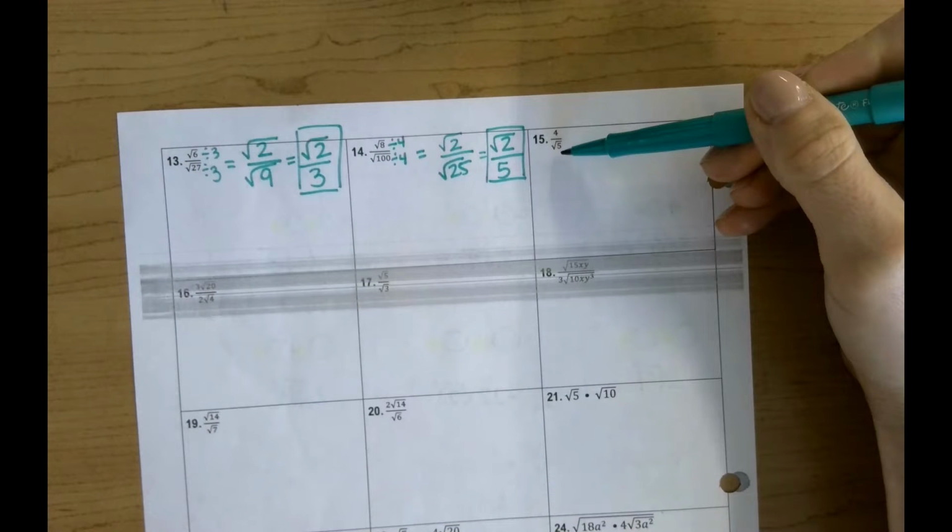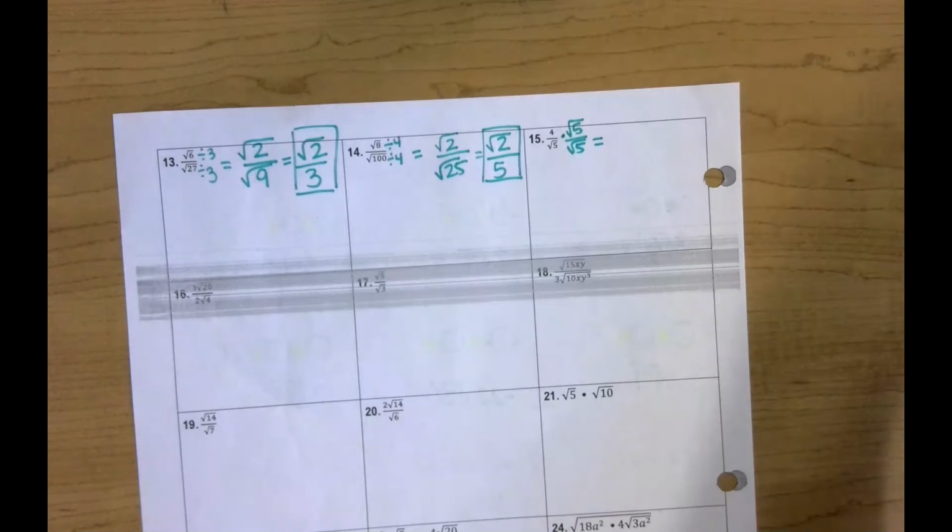Now, problems like number 15, there's a radical in the denominator. We cannot have that. That's irrational. We have to, what we call, rationalize the denominator. So to do that, you have to multiply both sides.